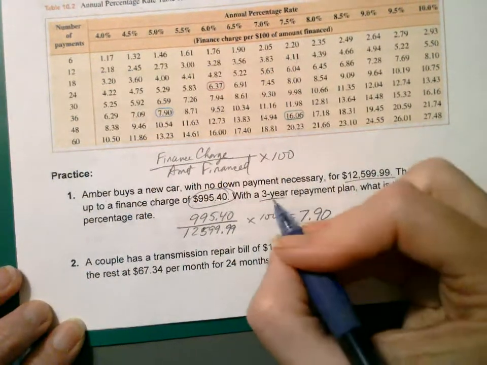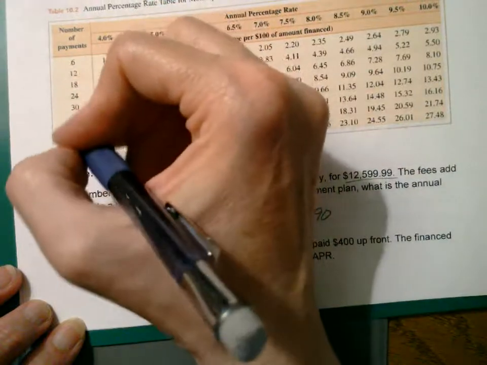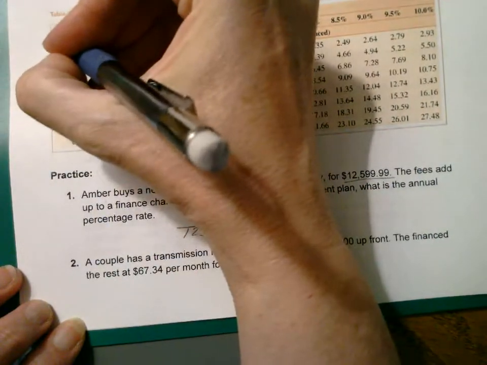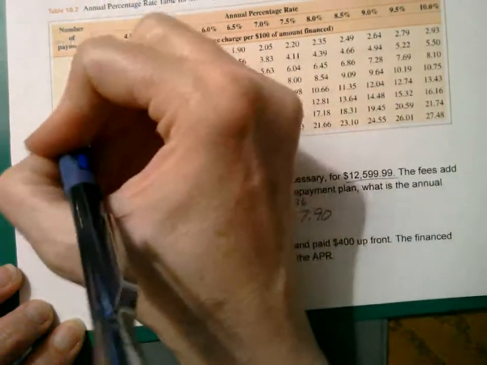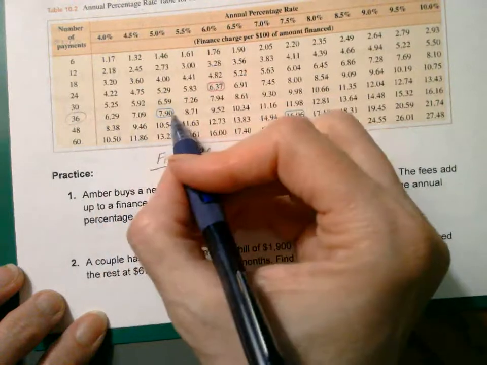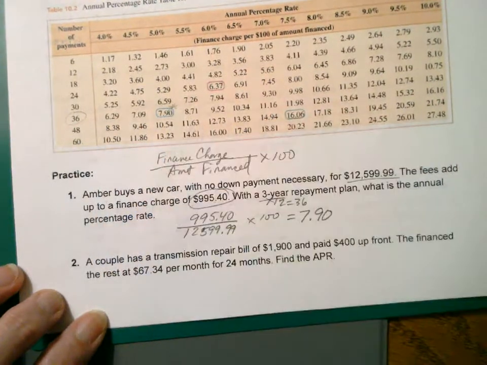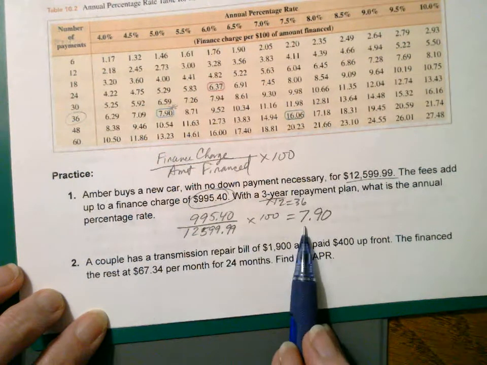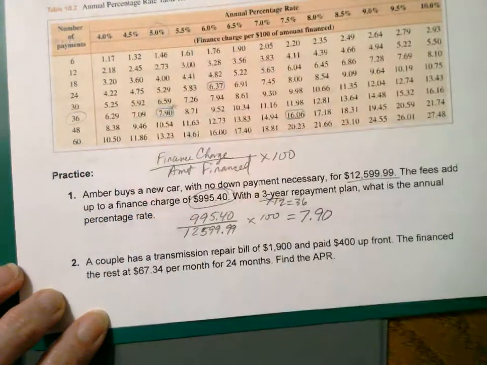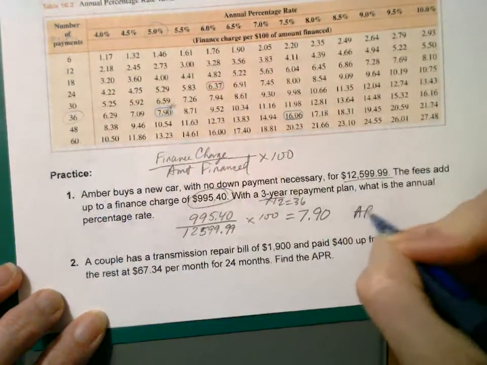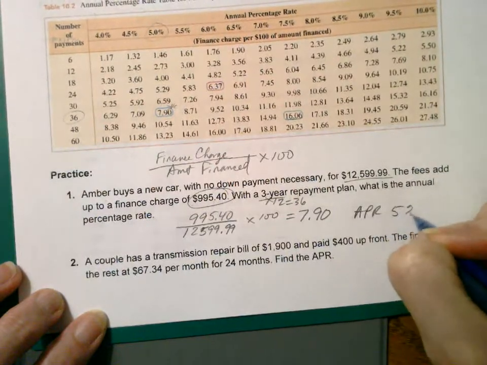And then the all-important 3 years. Notice this goes by number of monthly payments, so 3 years is 36. So we're looking here, and right here is your 7.9 that you got when you did the math to find the finance charge per $100 borrowed. That's the definition for that. So it's in this column here. So we go up, and that means this actually has an APR of 5%.